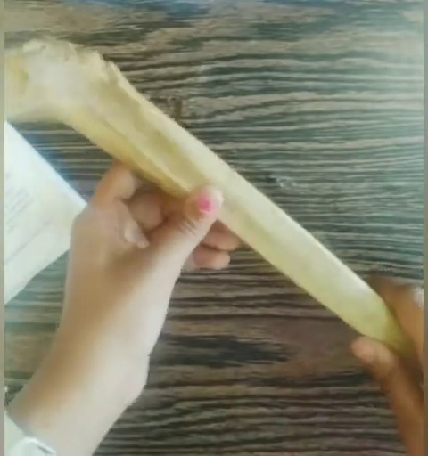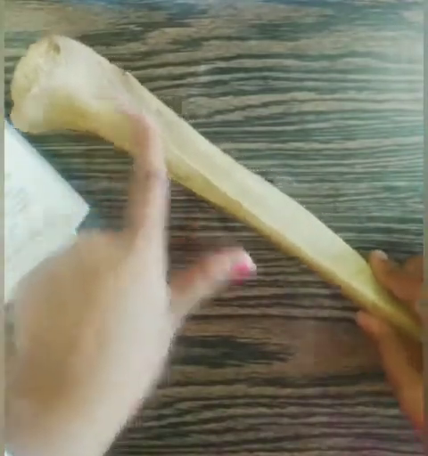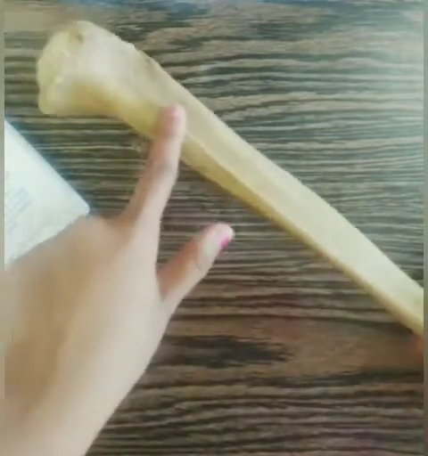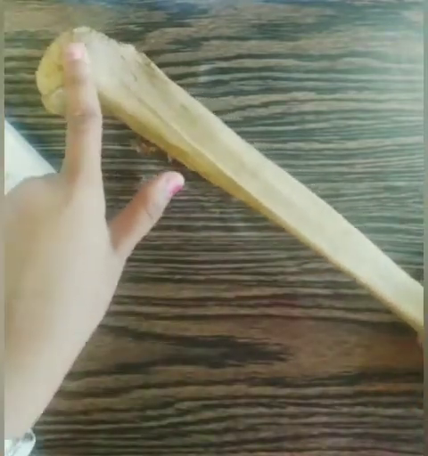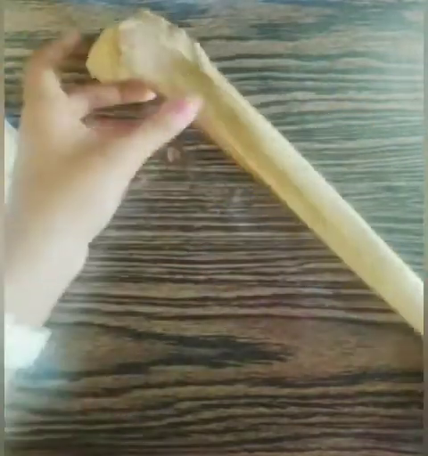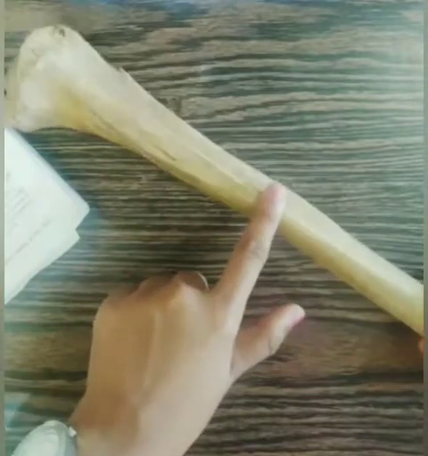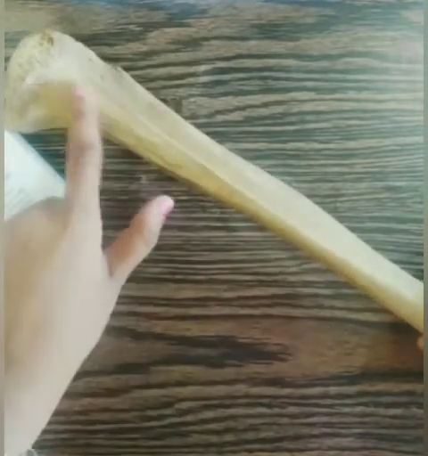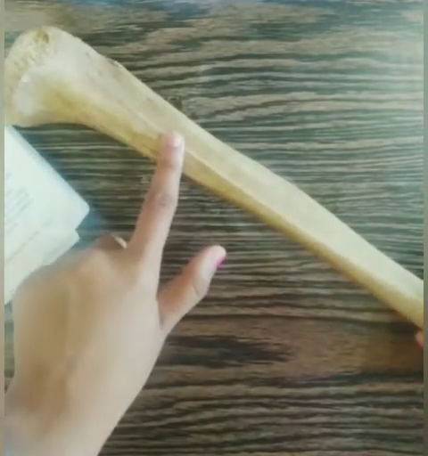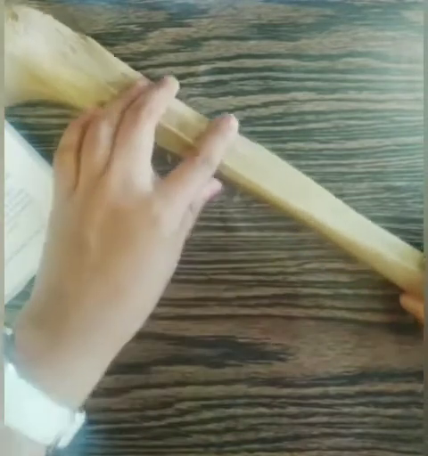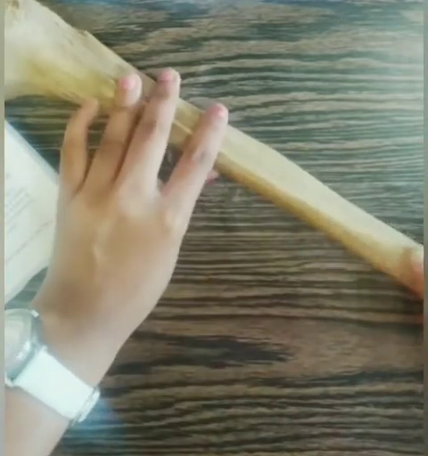Then the interosseous or lateral border. So this is the interosseous or lateral border of the tibia. The interosseous border extends from the lateral condyle. So this is the lateral condyle. As you can see, the interosseous border extends from the lateral condyle to a little below and in front of the fibular facet, at the anterior border of the fibular notch.